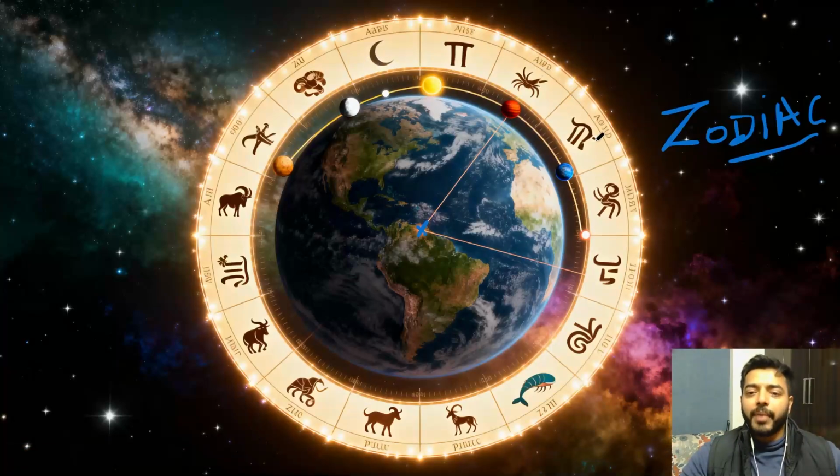It's an imaginary band around the earth. It's like a round ring around the earth, which is divided into 12 different parts, and hence 12 different zodiac signs, right? So the idea is, the earth keeps revolving around the sun, and it takes a whole year to do that. During this time, it looks like the sun is moving from one part to another.